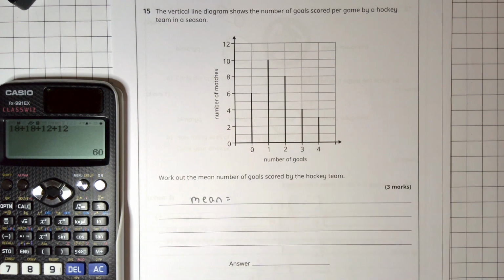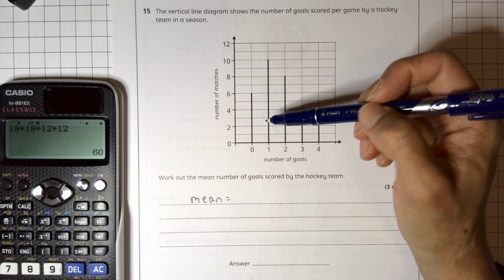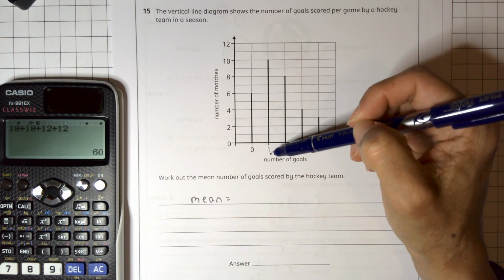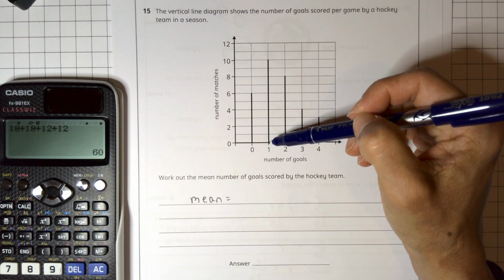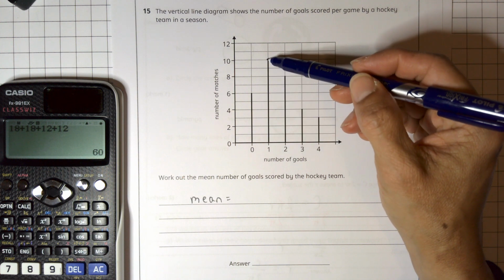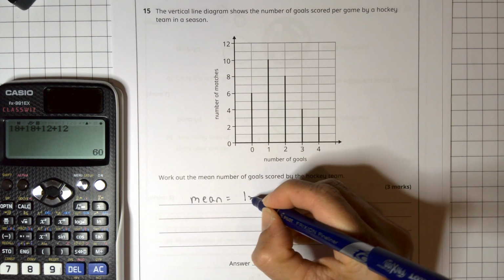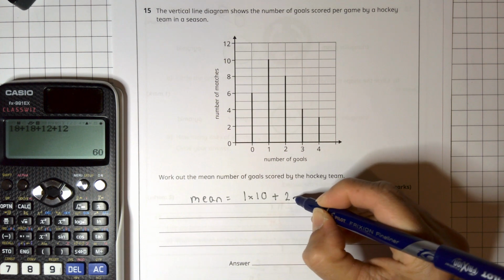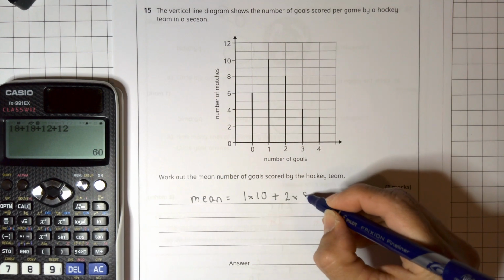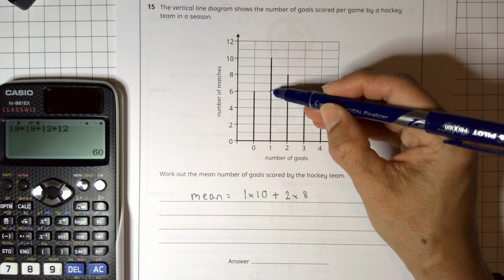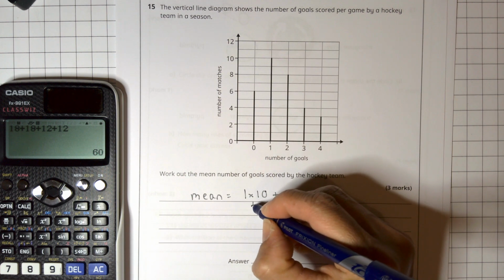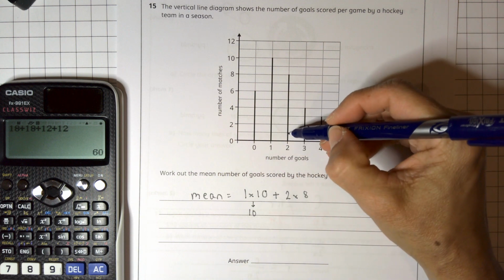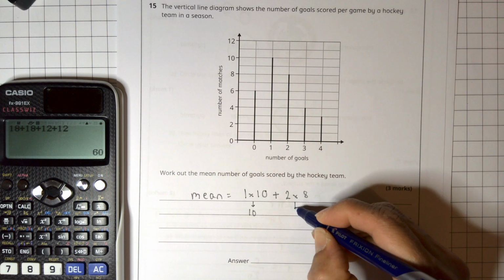And the mean is going to be the total goals scored. So how many goals have they done? Okay, so let's see. So here number of goals, and they scored 1 goal. And how many times did they do it? 10. So here we have 1 goal happened 10 times, plus 2 goals happened 8 times. I mean, you could go counting. You could say 1, 2, 3, 4, 5, 6, 7, 8, 9, 10, which is the answer from this bit here, 10. And again here you could say 2, 4, 6, 8, 10, 12, 14, 16, or you could say the calculation for 2 lots of 8 is 16.